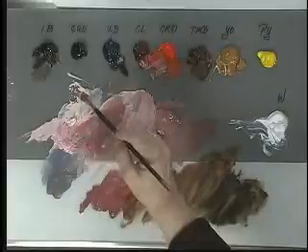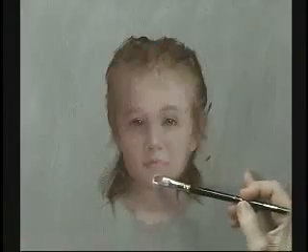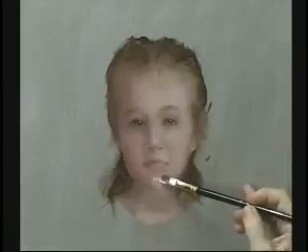Now I'm moving into some of the finishing areas, pulling that little chin forward by virtue of its light value, and then connecting it back to the light by replacing some of that light value.